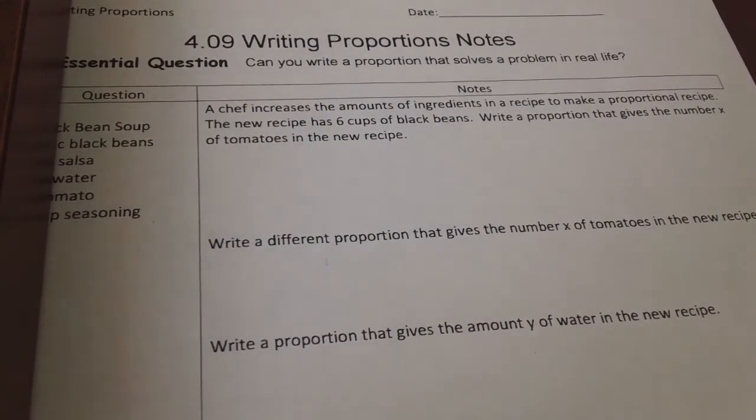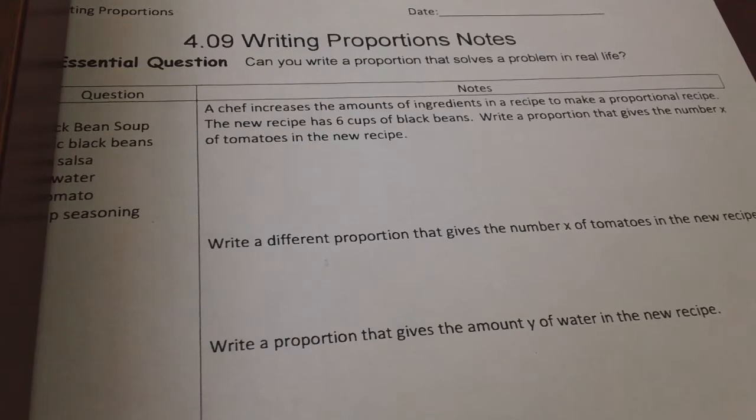Alright, 7th graders, today we're talking about writing proportions, and our essential question is, can you write a proportion that solves a problem in real life? So, I know that you can write proportions, but can we read a word problem and write proportions? Let's take a look at the first one.